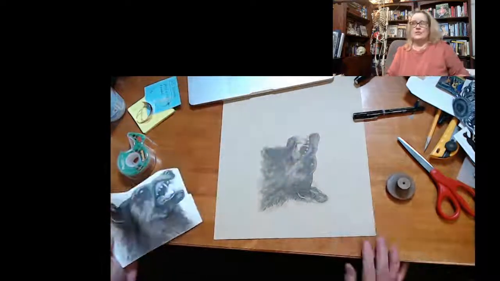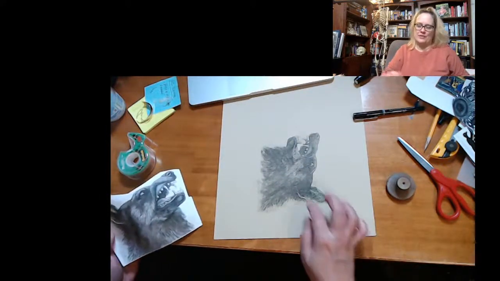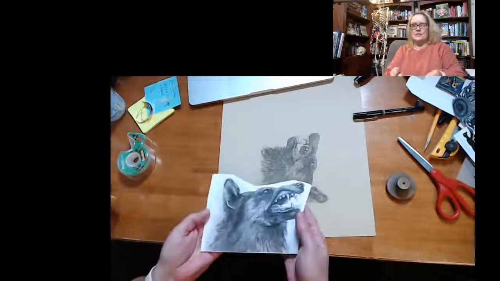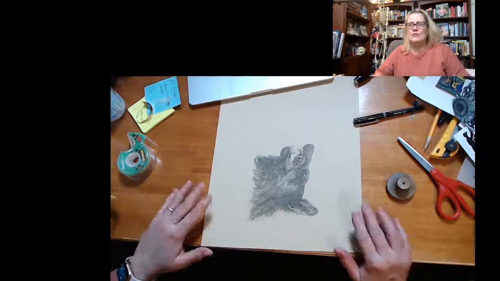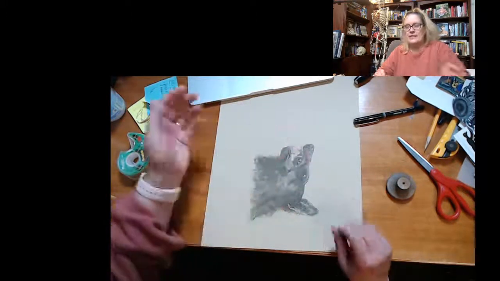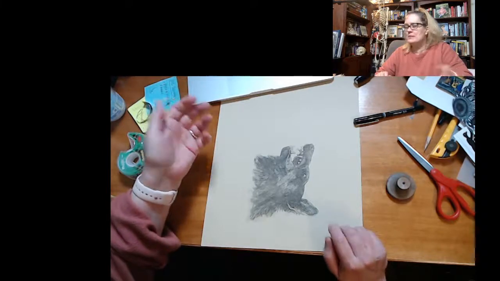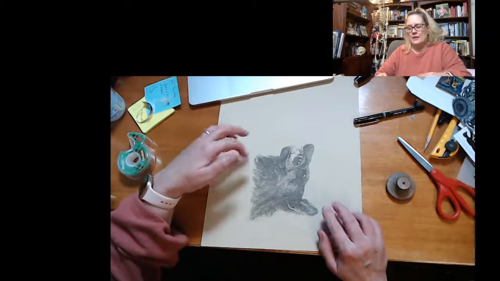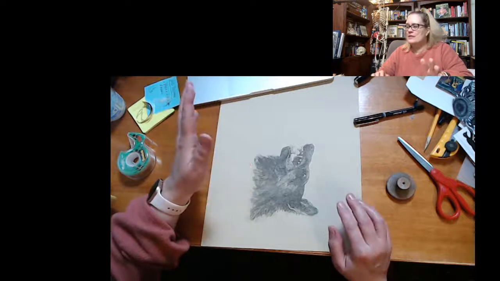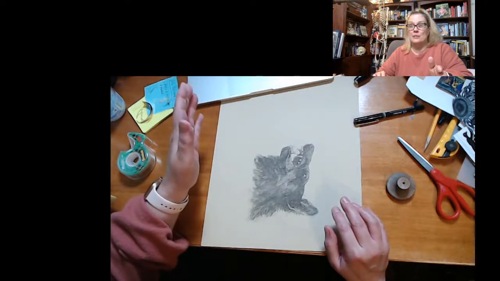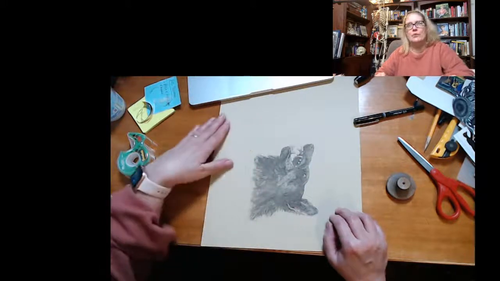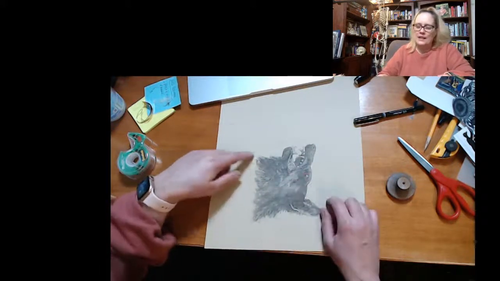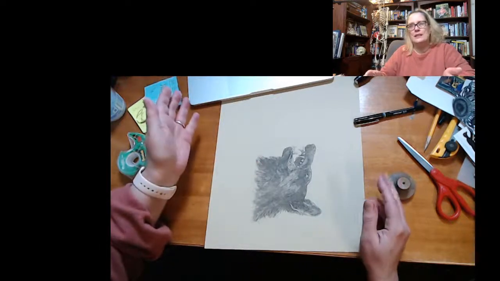Okay, so you can see I got a beautiful transfer there. And this is no longer any good. I'm going to throw it away. But this process lends itself to imagery that is high contrast. It works the best with high contrast. It doesn't work as well with photographic imagery, although it can work. It transfers in a kind of gray, grainy way. And when the imagery is high contrast, it's pretty even.